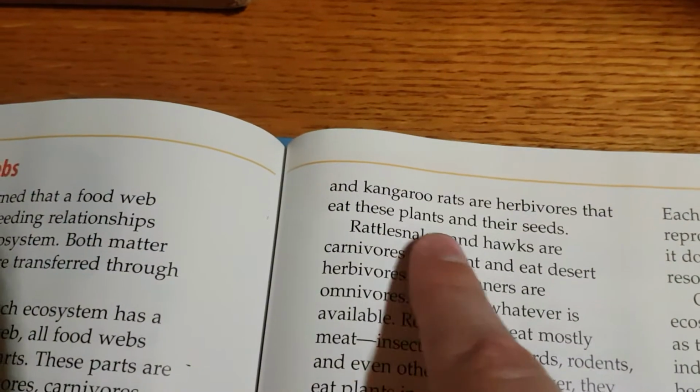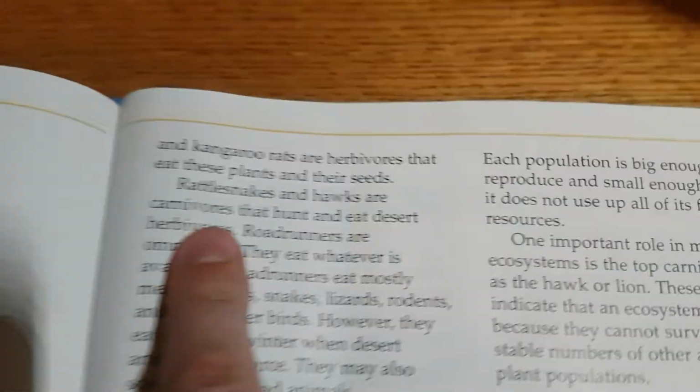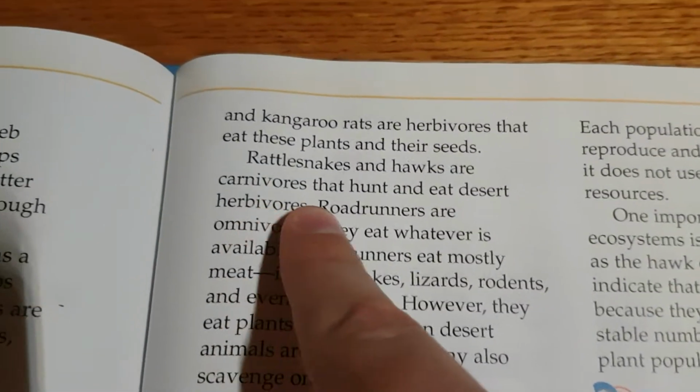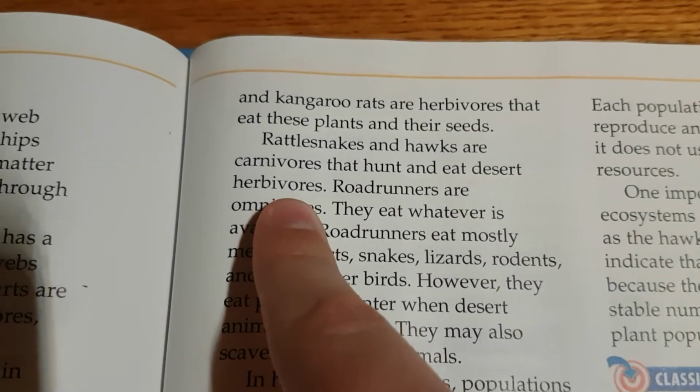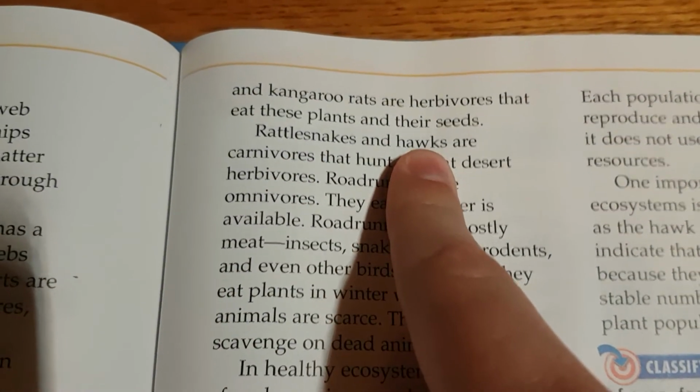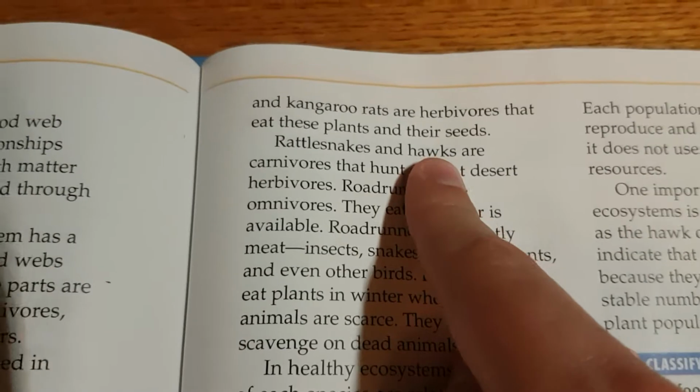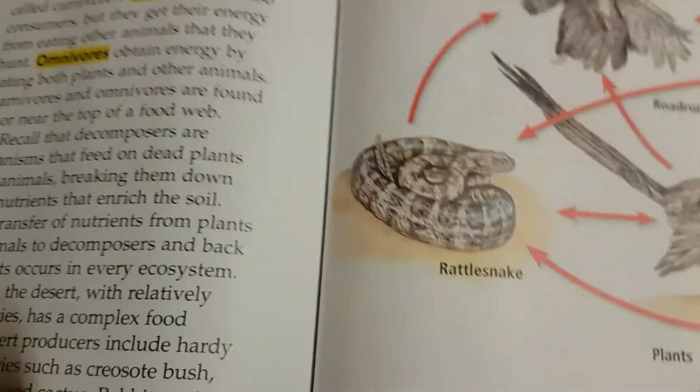Rabbits, mice, and kangaroo rats are herbivores that eat these plants and their seeds. Rattlesnakes and hawks are carnivores that hunt and eat desert herbivores. Okay, so rattlesnakes and hawks are the secondary consumers that are hunting and eating the kangaroo rats, the mice, and the rabbits.